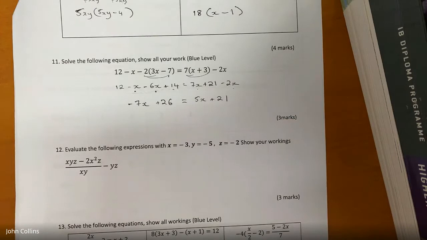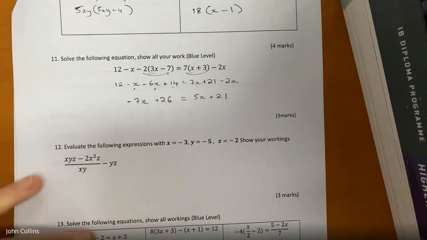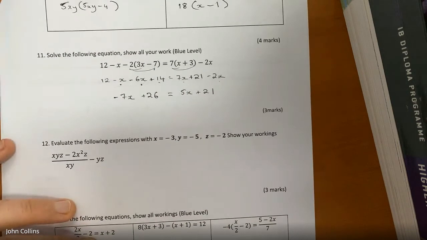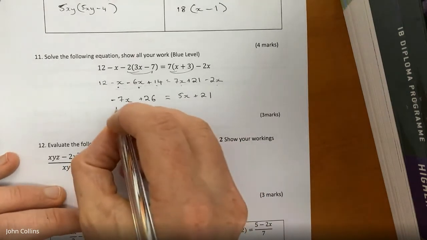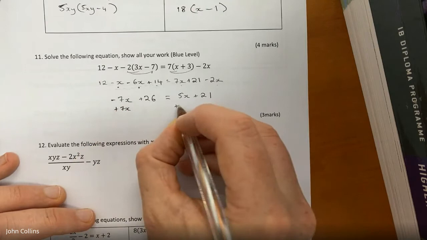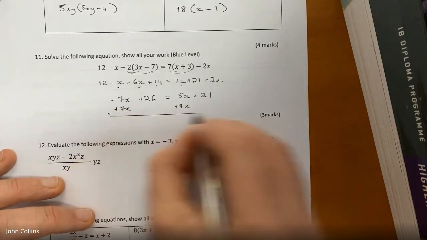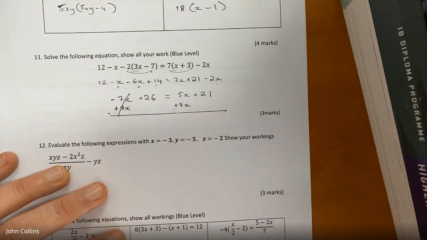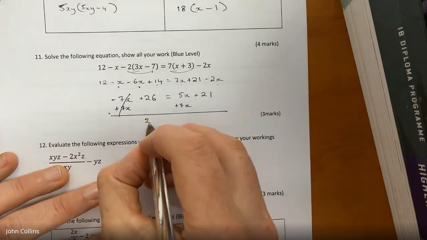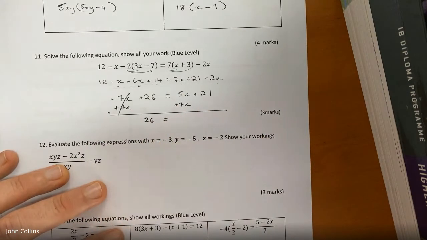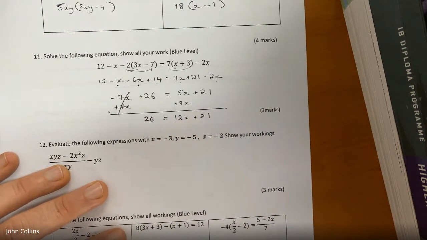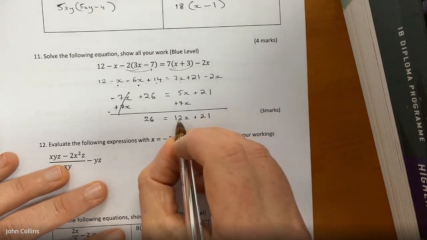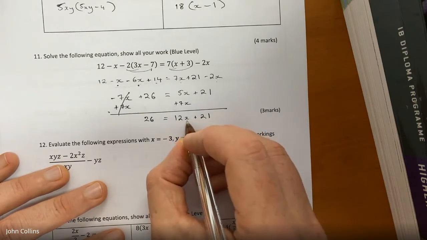All right, so now we're down to a multi-step equation to finish. If I have x's on both sides, what I can do is get rid of the smaller x. Okay, so that's the smaller x gone. I have 26 here is equal to 12x plus 21. All right, I need to get rid of this 12 and this 21, because I want x on its own.